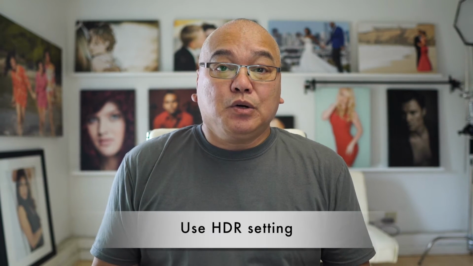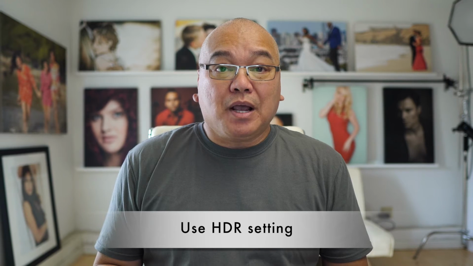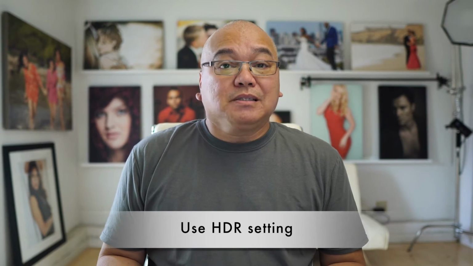If your camera can do HDR, high dynamic range, I would put that on. Basically what high dynamic range is, your camera will take multiple shots and put it all together, shots from underexposed to overexposed, and splice it together so it shows an image that closely resembles what your eye would see, something like this.